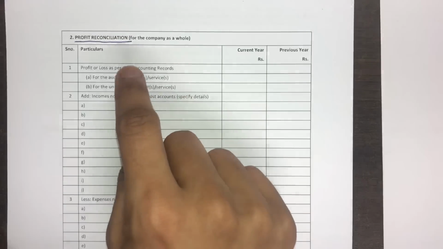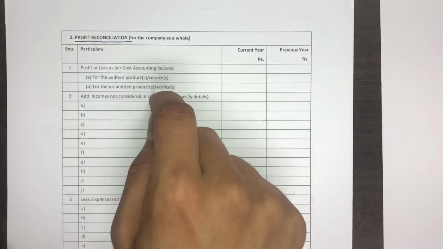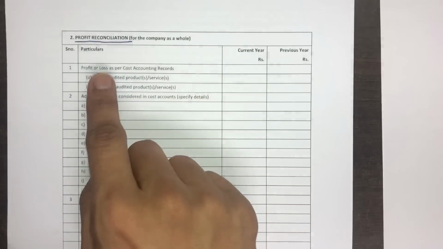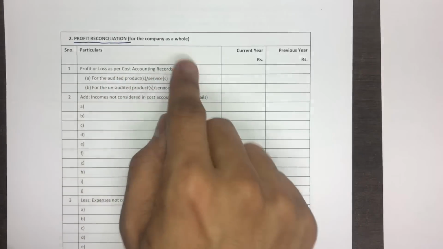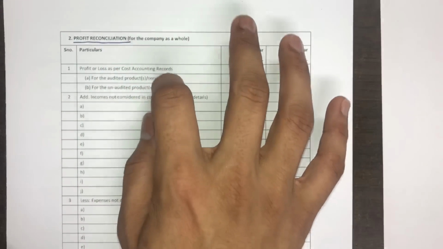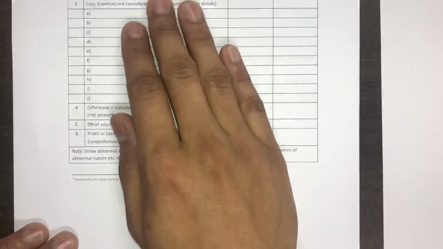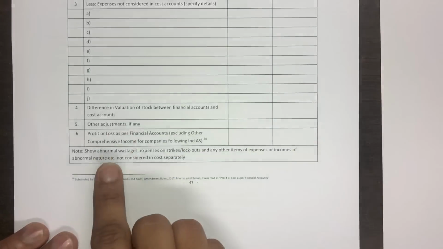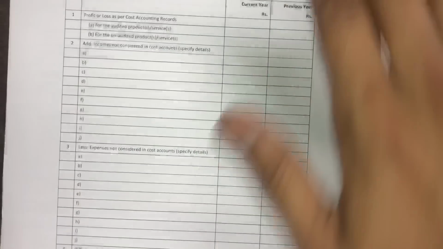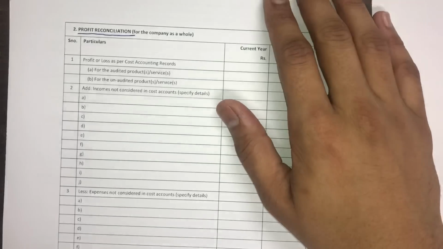Why am I saying so? Because the format has been prescribed by the Rules 2014 amended by 2017, and that format has to be strictly followed. The format says that profit and loss as per the costing records is the starting point of the profit reconciliation statement, and then we are going to adjust the additions and deletions from this costing profit to arrive at the profit and loss as per the financial accounts. This is the format we are going to follow while making a profit reconciliation statement.